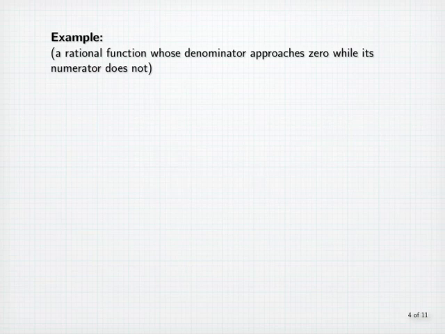Here's an example involving a rational function whose denominator approaches 0 while its numerator does not. Let's look at the limit as x approaches 1 of (2x² − x + 2) divided by (x³ − 1). Let's think about what's happening when x is close to 1. When x is close to 1, the numerator is approximately 2 times 1 minus 1 plus 2, or 3. And when x is close to 1, the denominator is close to 0.